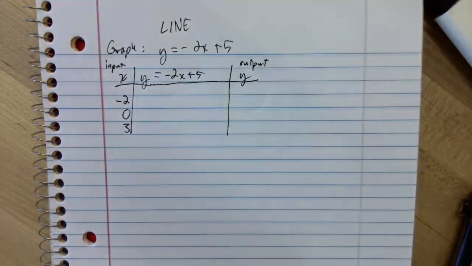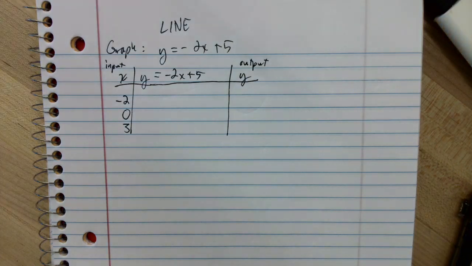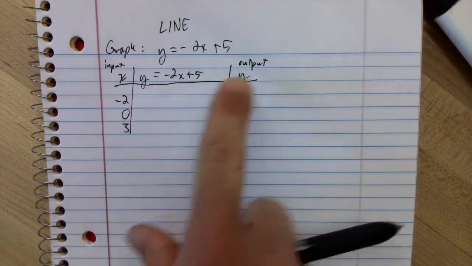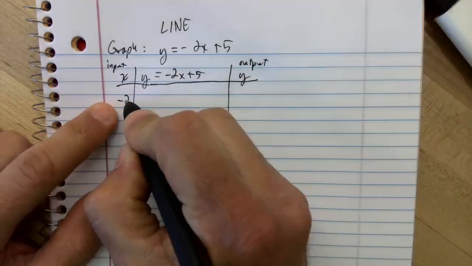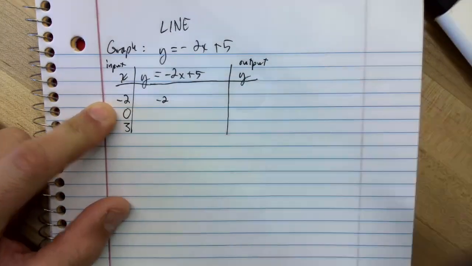So hopefully you're thinking about the relationship between those words also. Okay? Think about it from a dietary standpoint. Right? What you put into your body affects the way your body performs. Okay? So what we put in to the function is going to affect the output, so to speak. Okay, so negative 2, what does that look like? That means I'm going to plug in negative 2 everywhere I see an x.